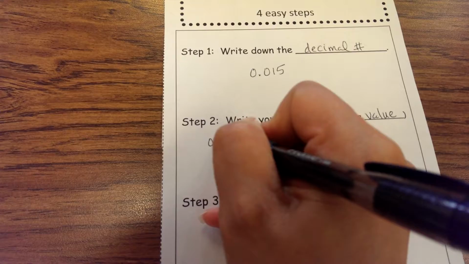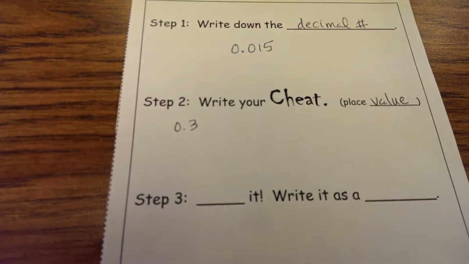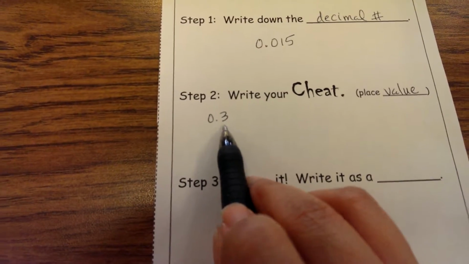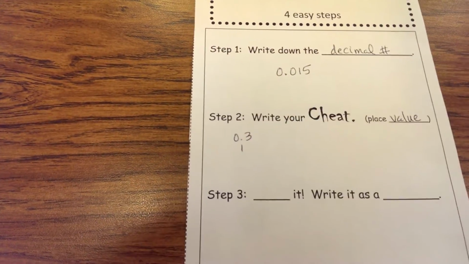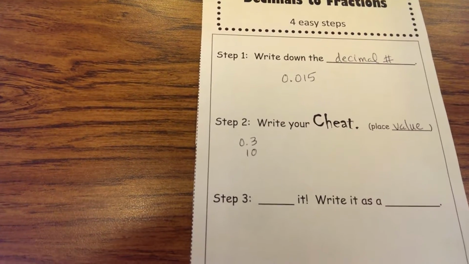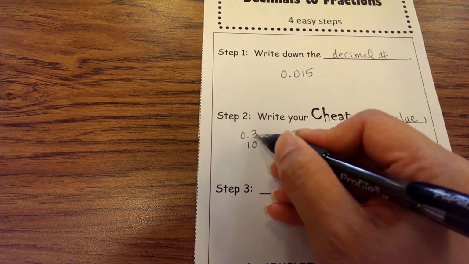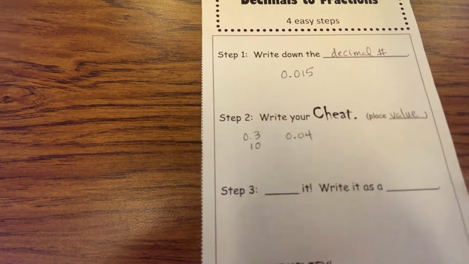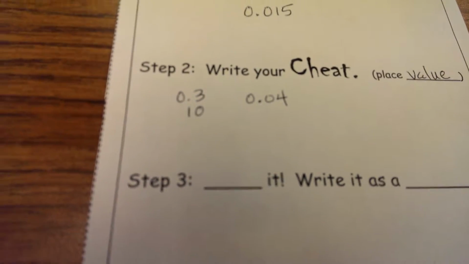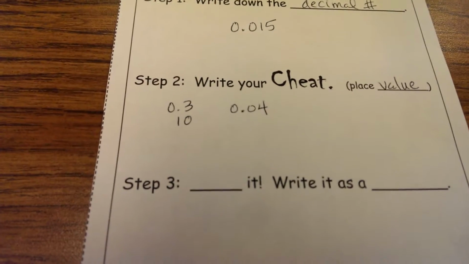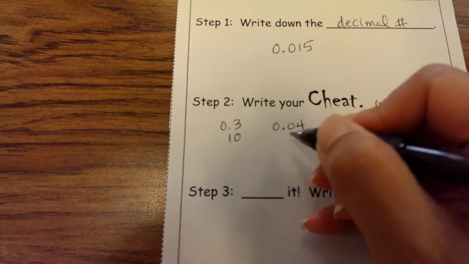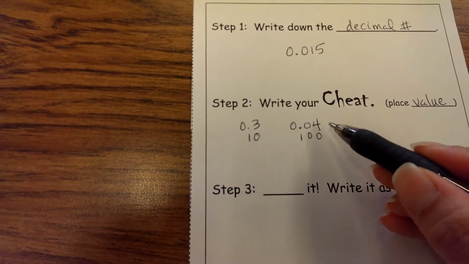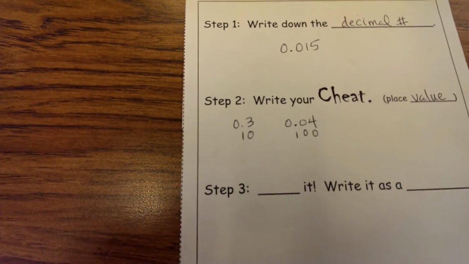So let's say I gave you this decimal, okay, and you don't know how to read it. You don't know what the place value for the 3 is. Well, you can put the 1 below the decimal, put a 0 below the 3, and you have 10. So you know this is 3/10. It's in the tenths place. If I were to give you this decimal, okay, the way you can figure out what place value that is, you put the 1 below the decimal, put the zeros below the digits, and you have 100. So this is 4 hundredths. You know the 4 is in the hundredth spot.